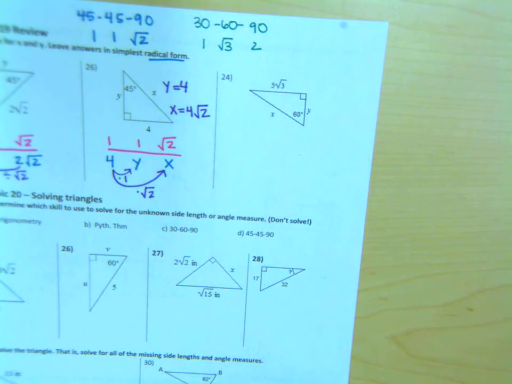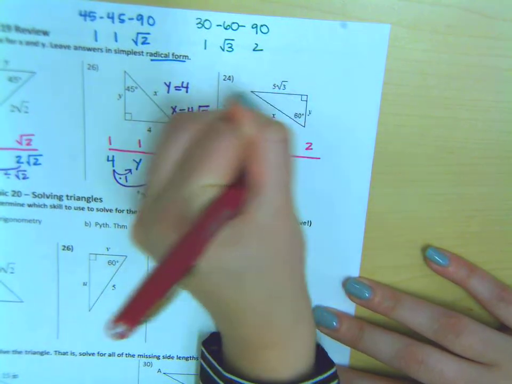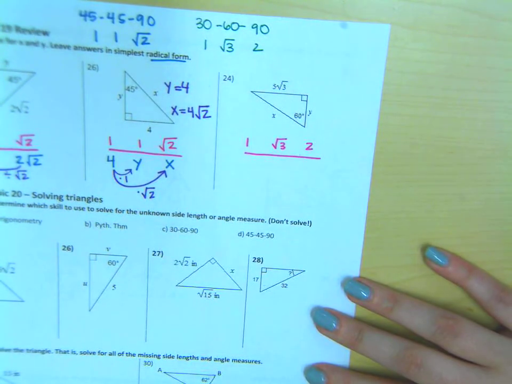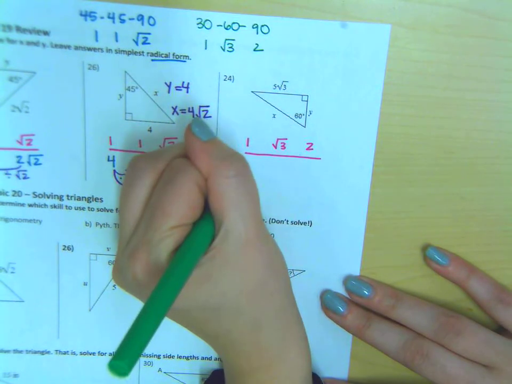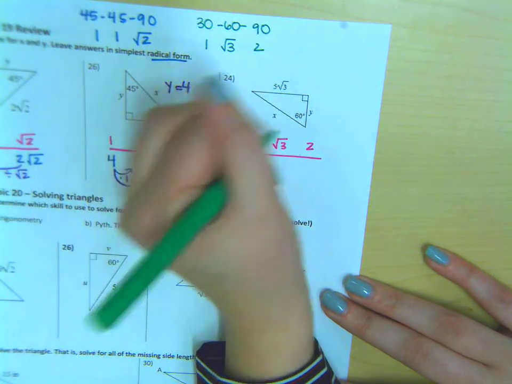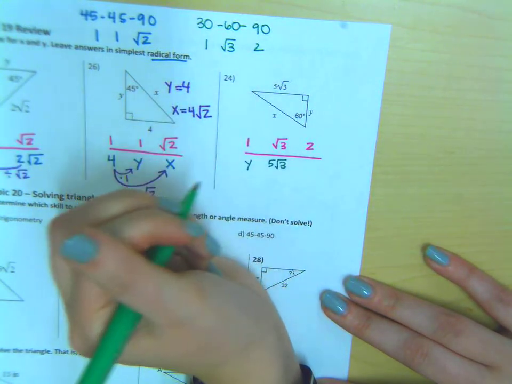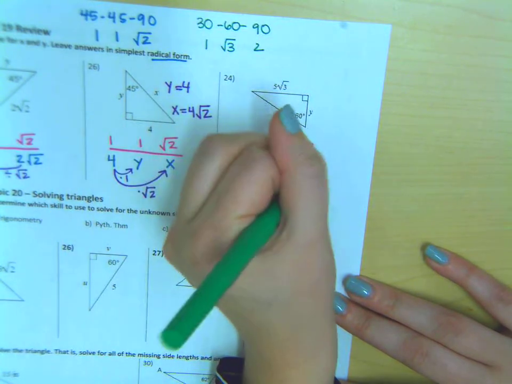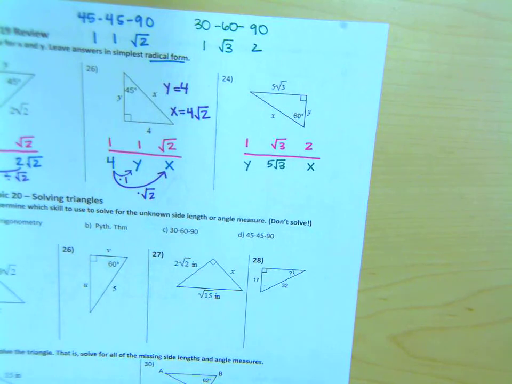And our last one is a 30, 60, 90. So we need our 1, square root of 3, 2. And we're going to put the corresponding parts, so small, medium, large. Our small side is y, because it's opposite of 30 degrees. Our medium side is 5 square root of 3, because it's opposite of 60 degrees. And our long side is going to be x, because it's opposite of our 90 degrees.